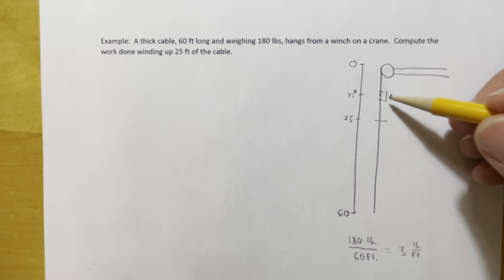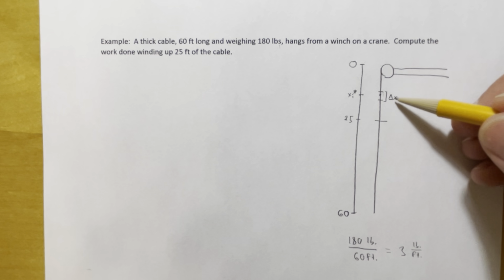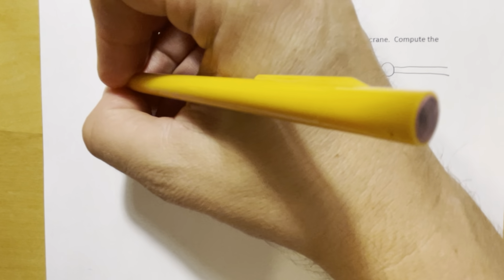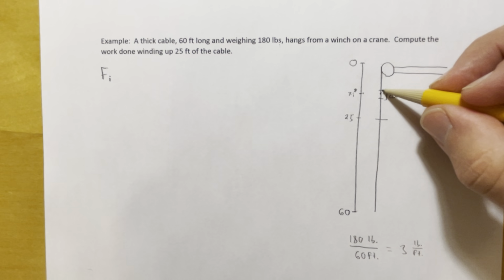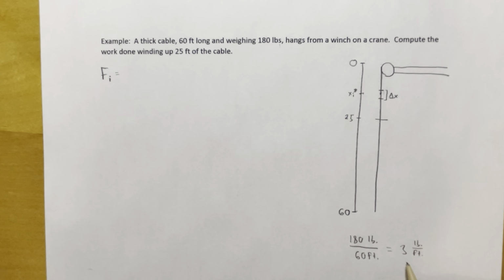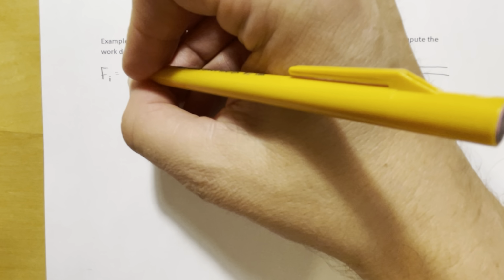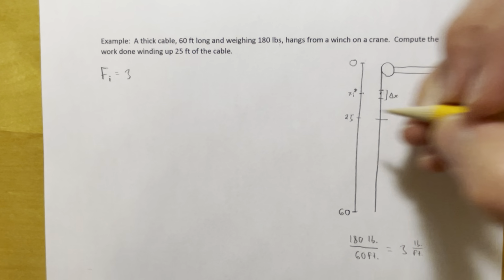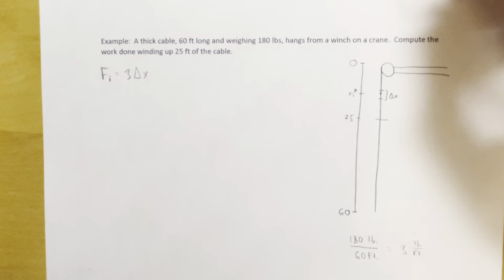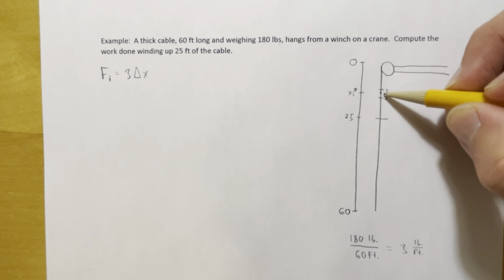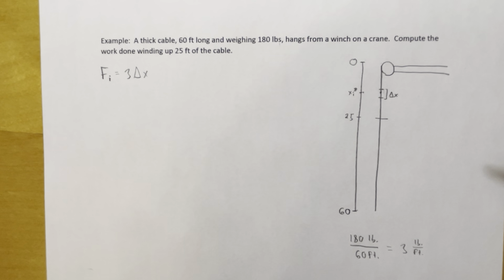Now, if I'm looking at a little subinterval whose length is delta x feet, I can find the weight of that, which again, that would be force. I'm going to call it F_i because it's going to represent the force on just the ith subinterval here. It would be equal to this 3 pounds per foot times the length of cable there, which is delta x. So that is the force acting on this piece of cable right here.